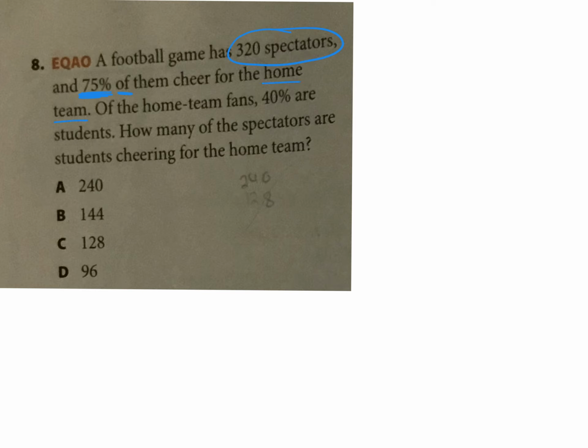So let's figure out the first part of this. I want to know how many people are cheering for the home team. That's the first thing we want to figure out. 75% of the total people at the game are cheering for the home team. So how would I figure that out? 75% of how many people are at the game, Kareem? How many people are at the game?